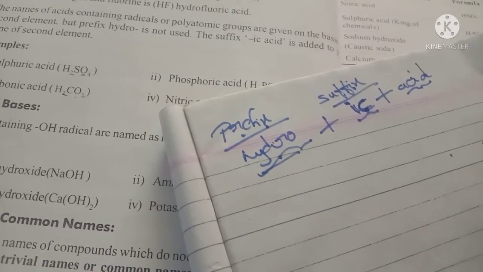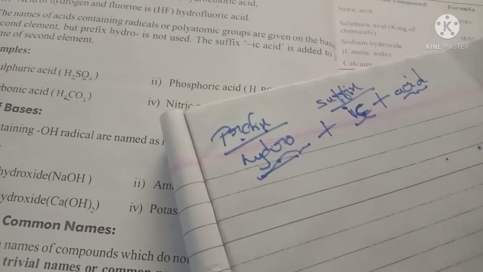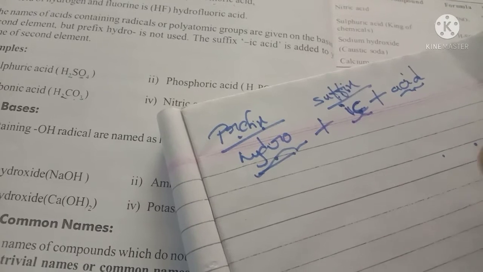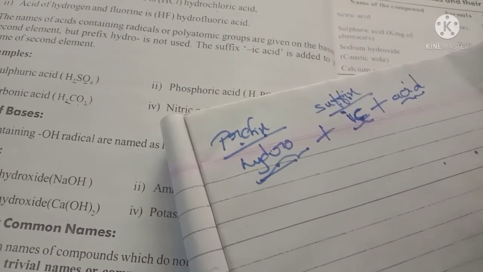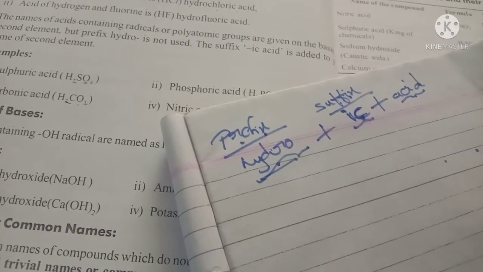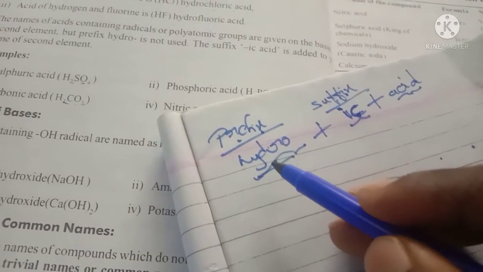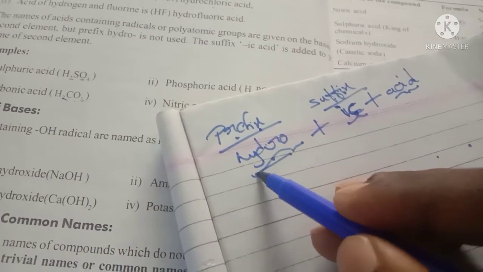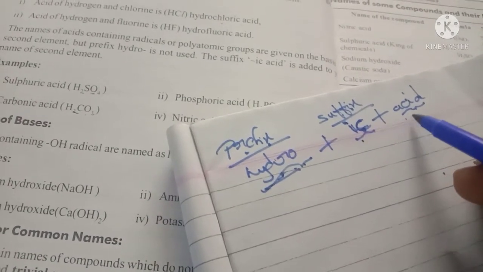So how to check whether the combination is acid or base? Using litmus paper. Whenever the litmus paper is immersed in an acid, it will change into red color. Whenever you immerse the litmus paper in a base, it will change into blue color. Okay, now see, this is rule 1 that you need to follow.